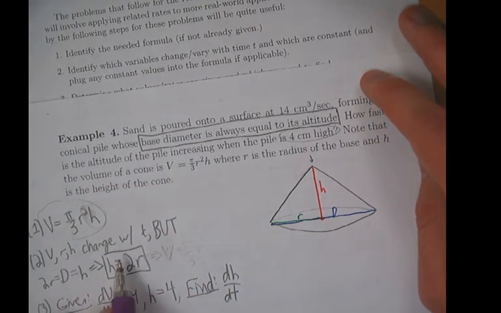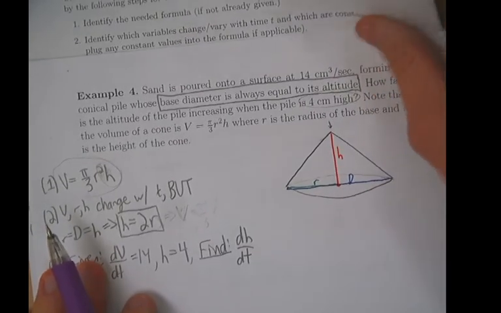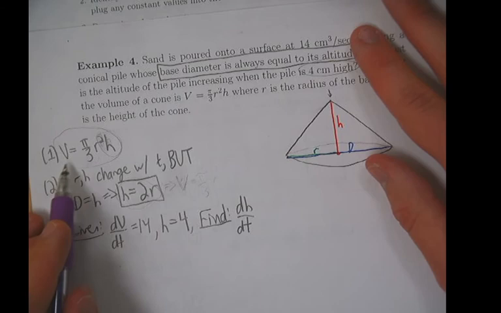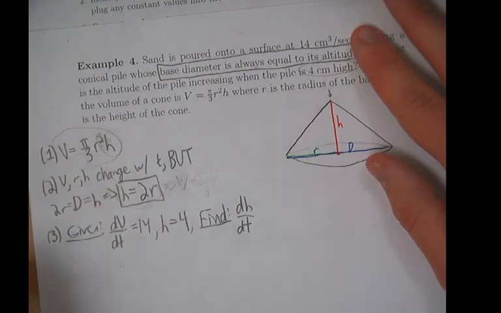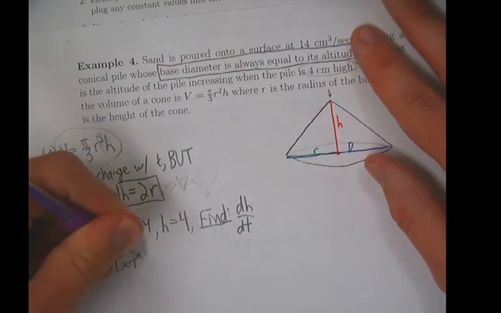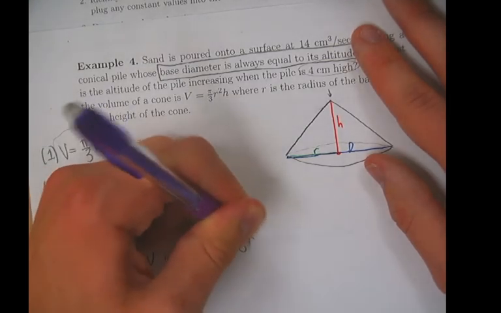Even though we could technically use this relationship to express the volume in terms of R, that's not going to be helpful because we need to find dH/dt. So we need to get our volume in terms of height, not radius. So get V in terms of H.